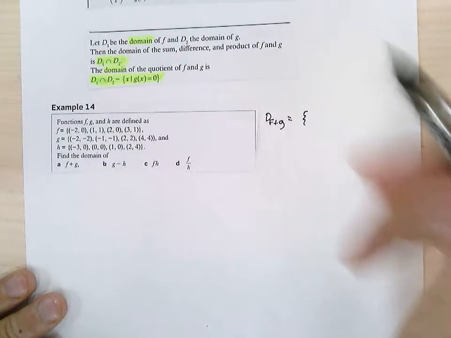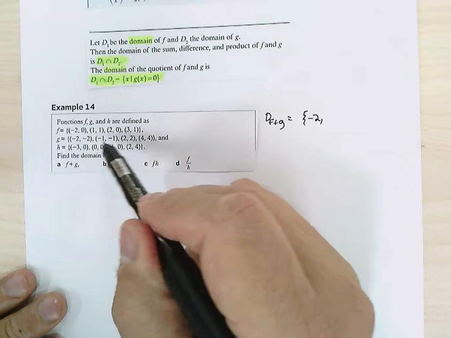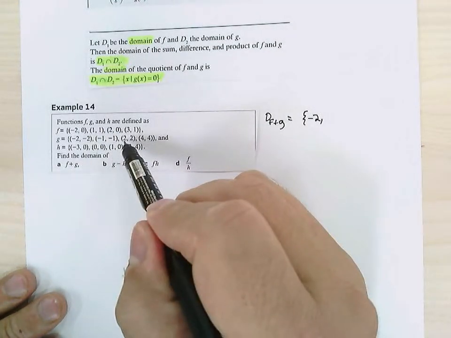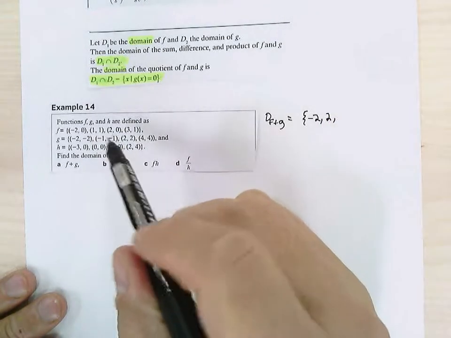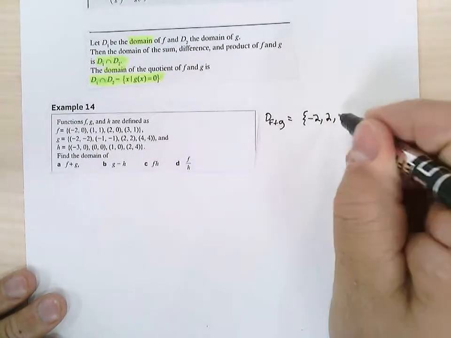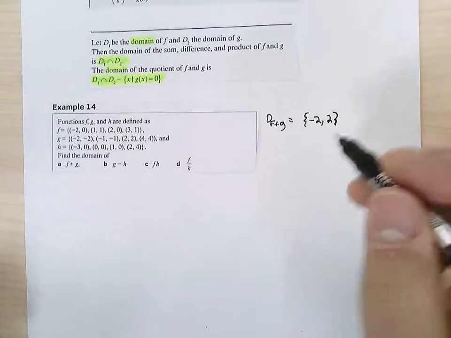They share a -2, so that's an intersection. There's a 1 here, but there is no 1 there, so that's not part of the domain. There's a 2 here and a 2 there, so they share 2. And then 3, there's no 3 in the domain. So this is the domain of f plus g.